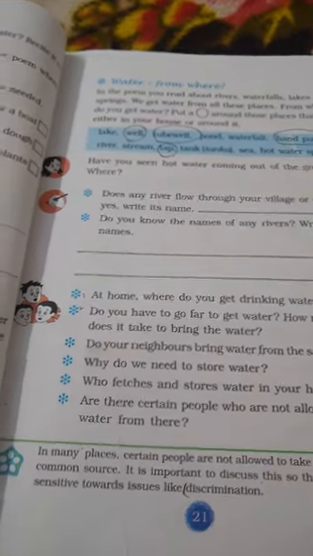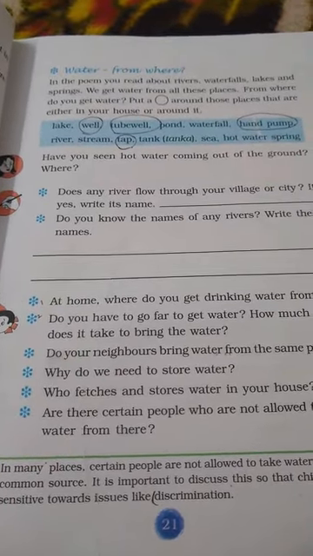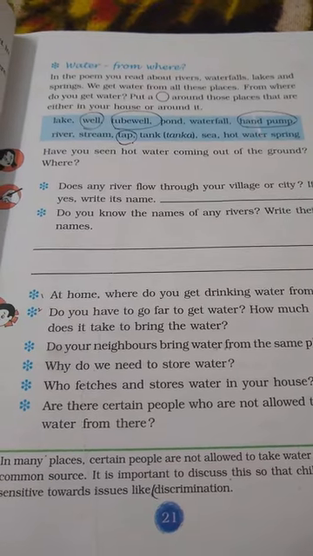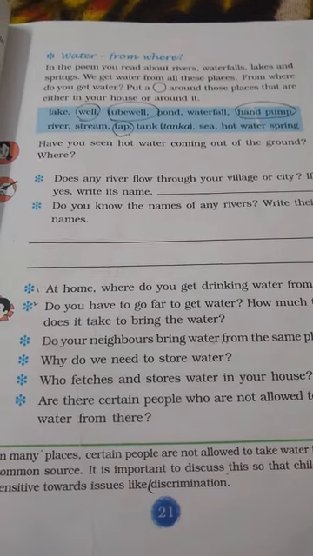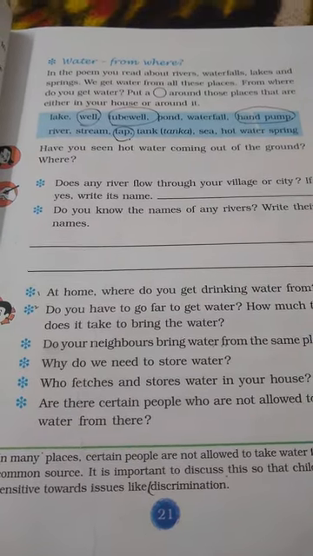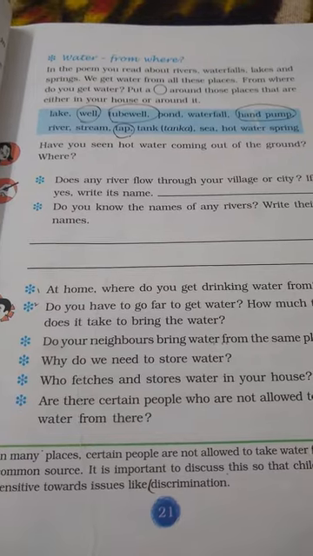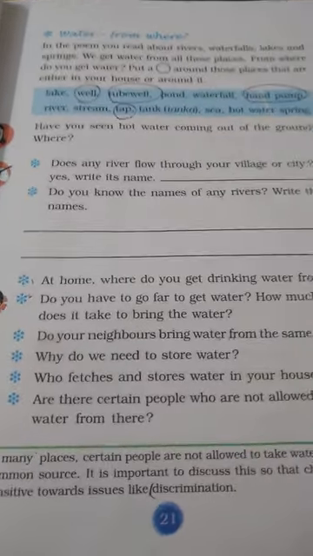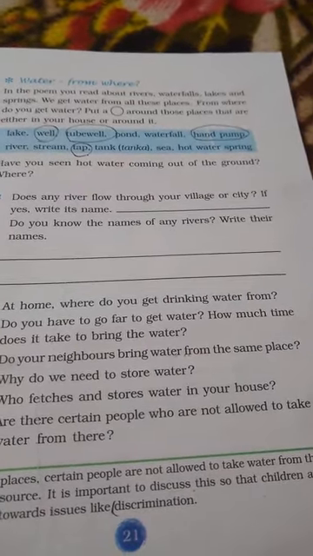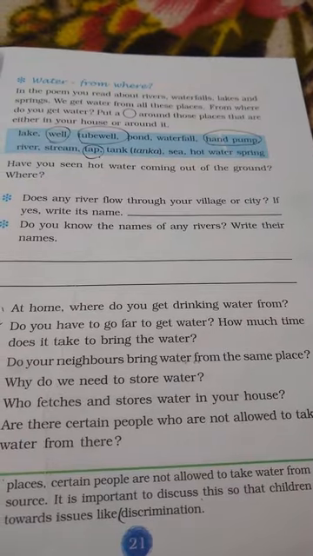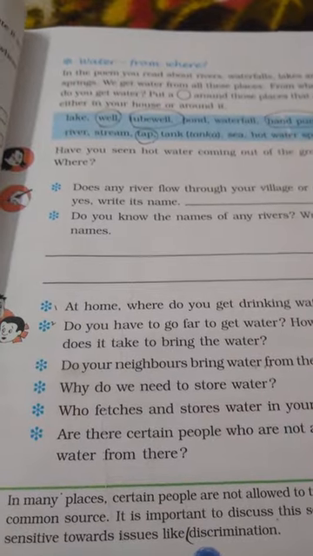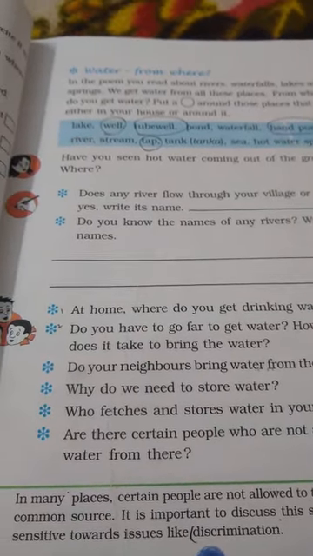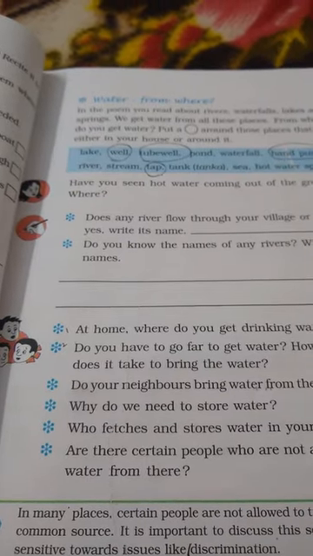The next question is, have you seen hot water coming out of the ground? Where? Sita has seen a hot water spring near her village. The next question is, do you know the names of any rivers? Write their names. Now I will show you the rivers in the picture.